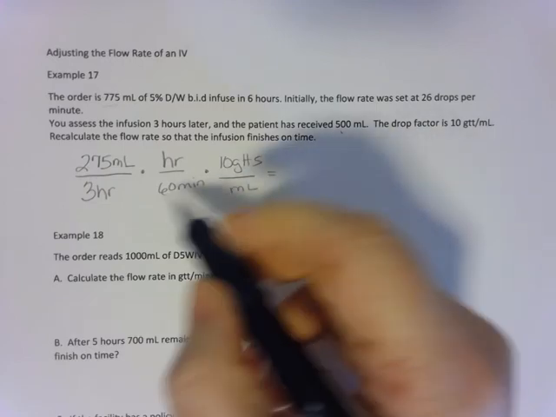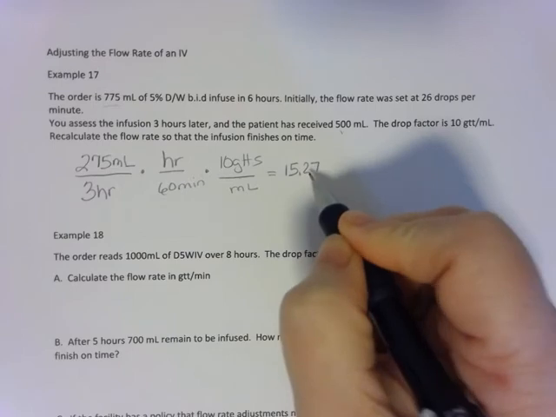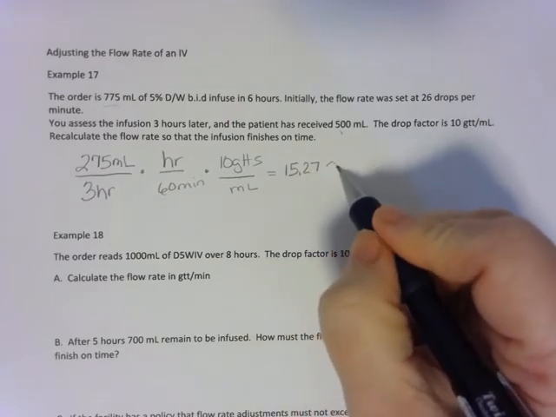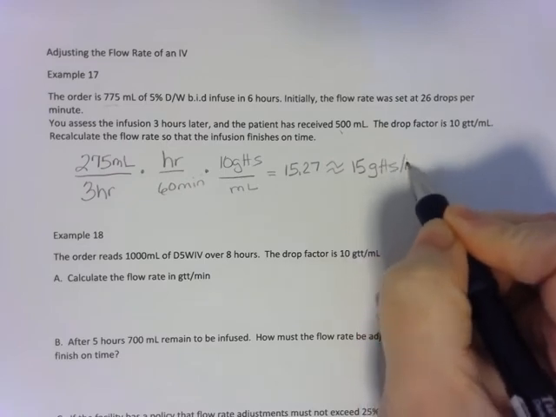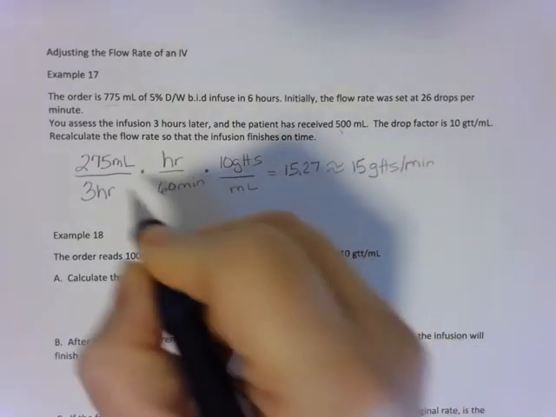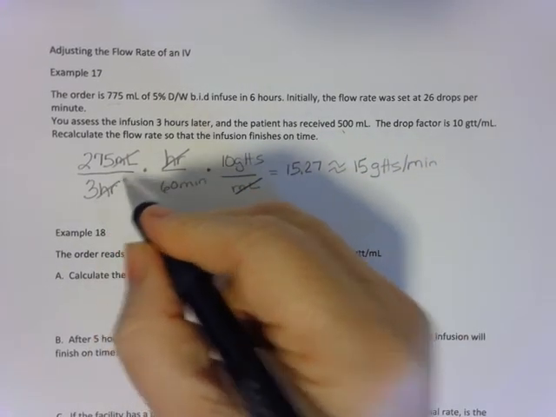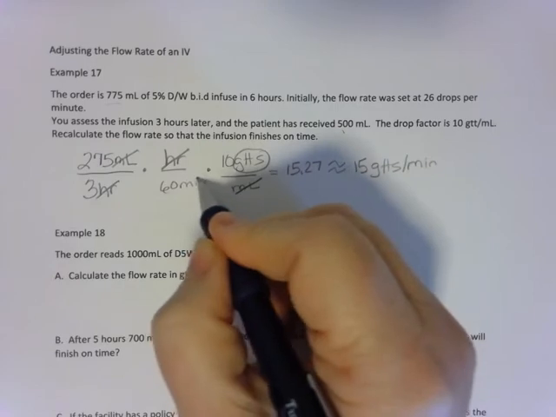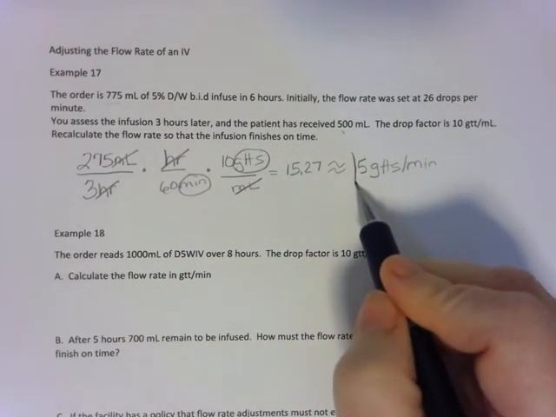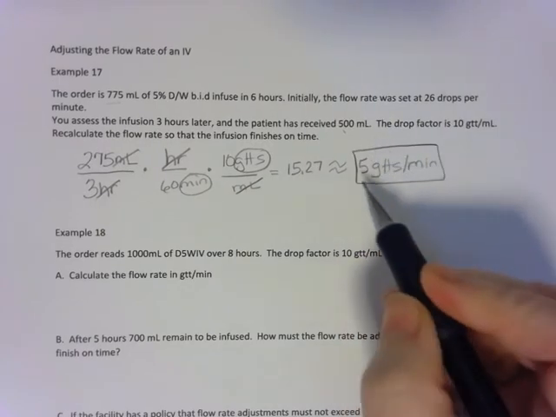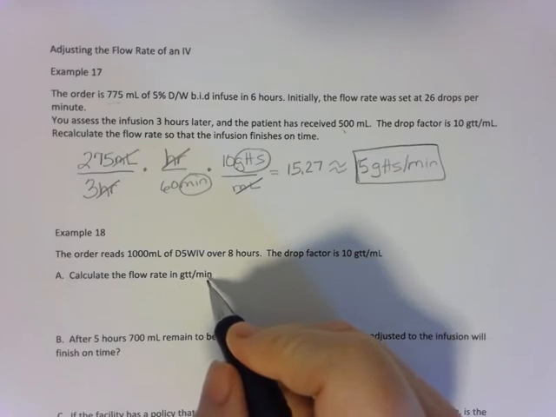And when I do the math, I get 15.27, and we're going to make that 15 drops per minute. ml, ml, hour, hour, drops per minute. Kind of cut the one off there. There we go. Flow rate in drops per minute.